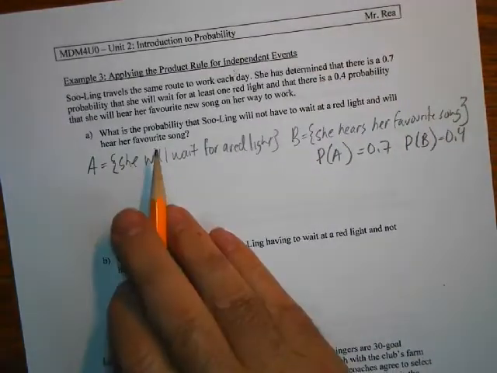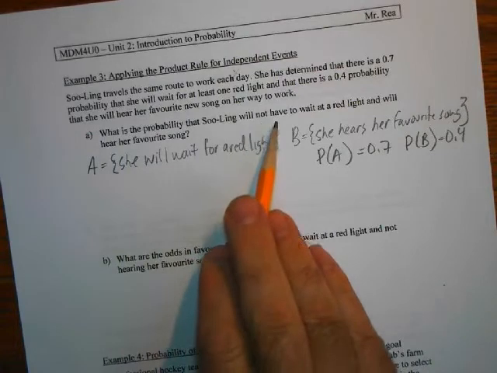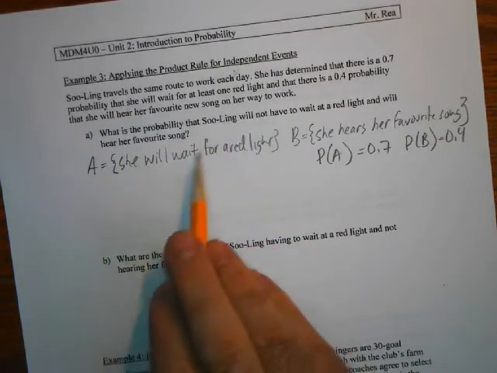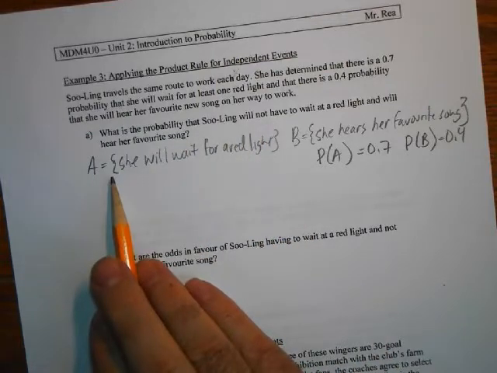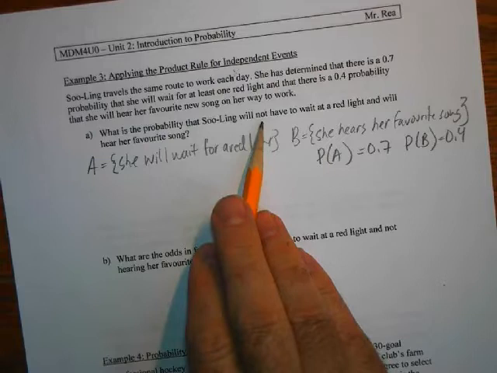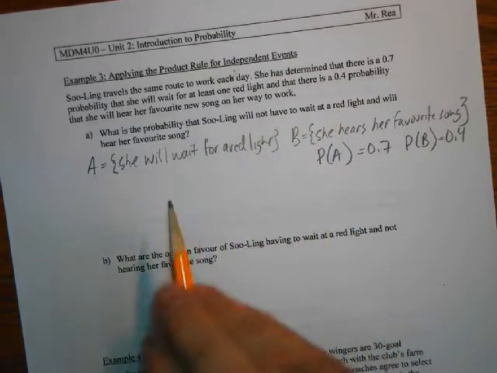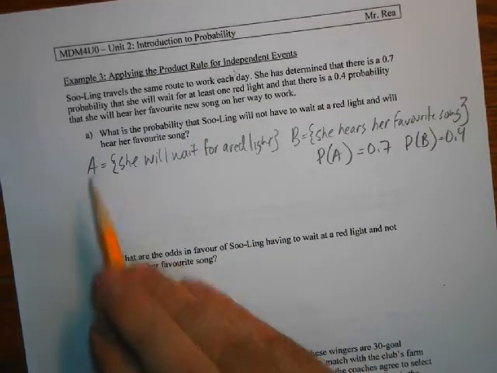Now, let's address the question. What's the probability that Su Ling will not have to wait for a red light and will hear her favorite song? We have to be careful here, because what they're asking is not event A, it's the opposite. Instead of she will wait for a red light, it's she will not have to wait at a red light. So what we're actually using there is A prime, or A complement.